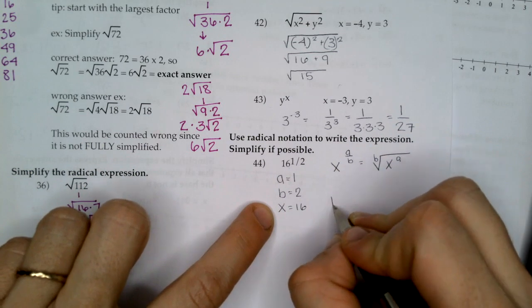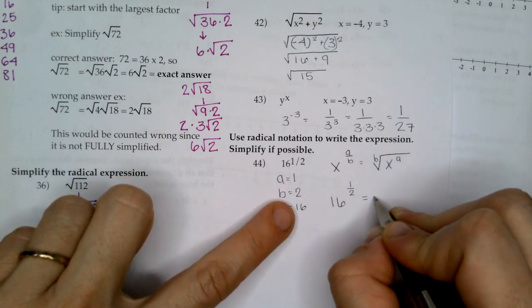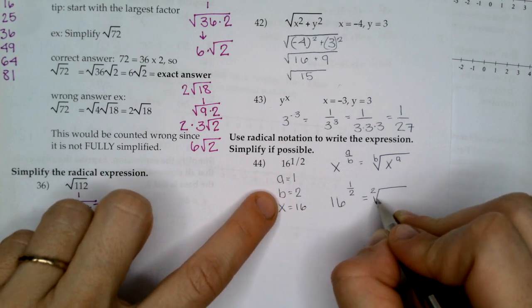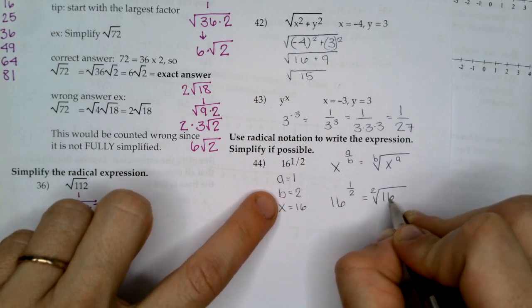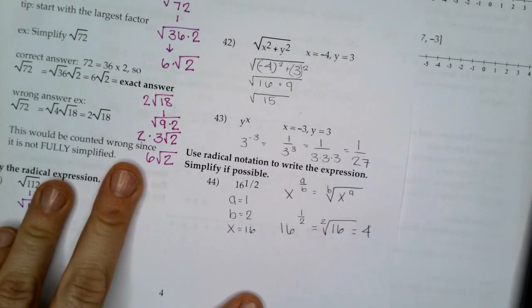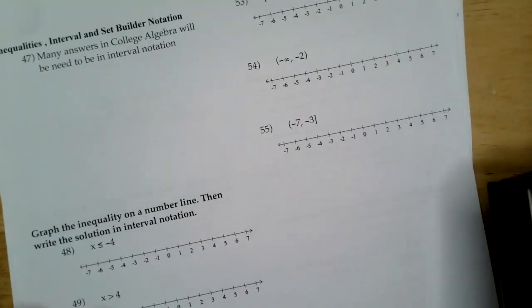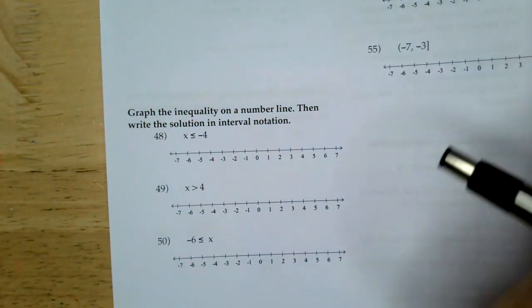So it was 16 to the 1/2. Now it becomes the square root of 16 to the first power, which is, square root of 16 is 4. All right, for 45 and 46, see if you get the same answer that is given at the end.